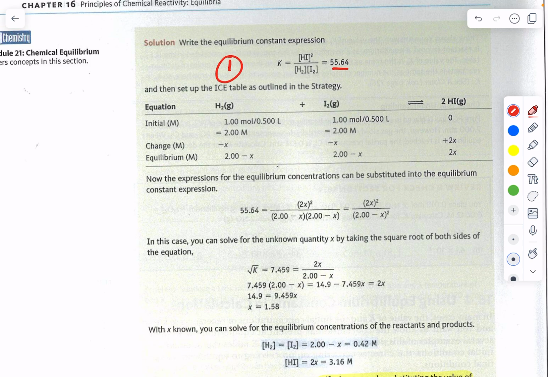So it's the reverse, if you will. So step number 1, the equation. Step number 2, you write the equilibrium expression, which is right there. Here's the equation rewritten there. Now we're going to use the ice chart in order to see what our molarities are going to be.